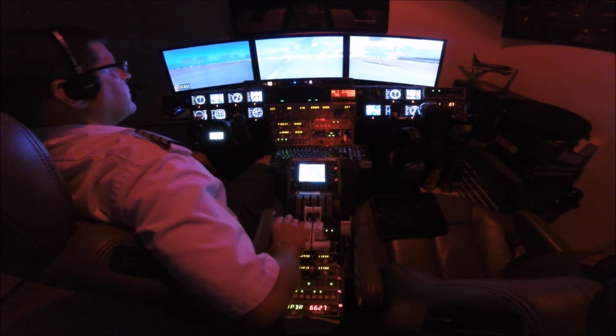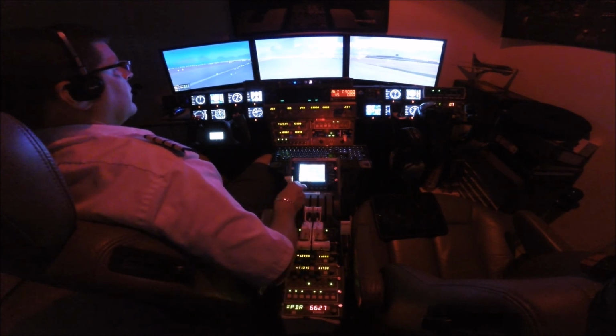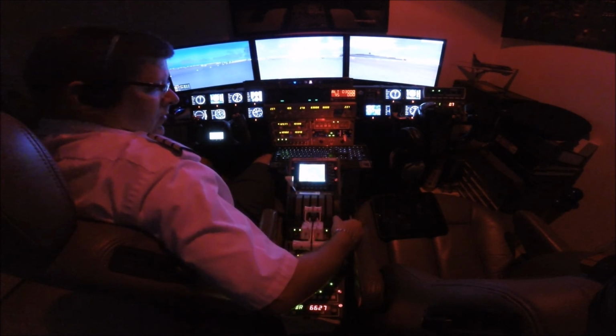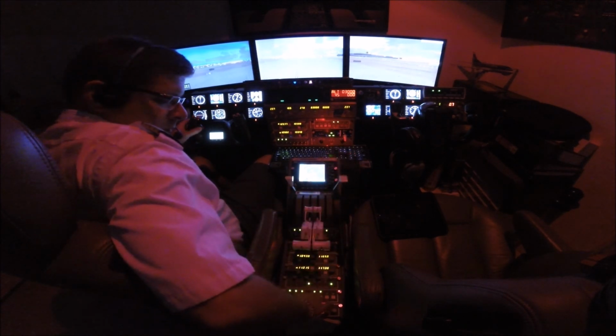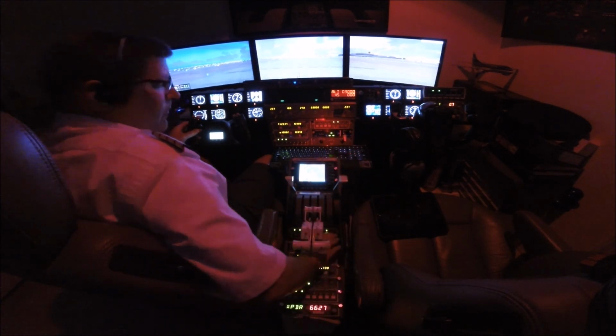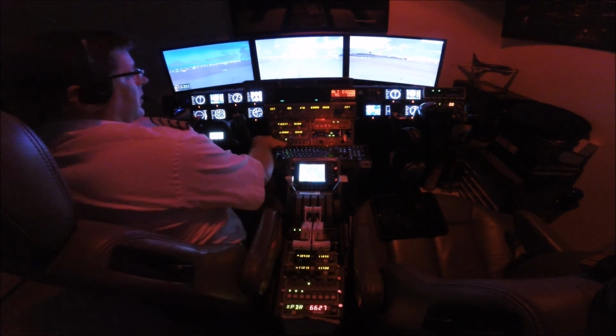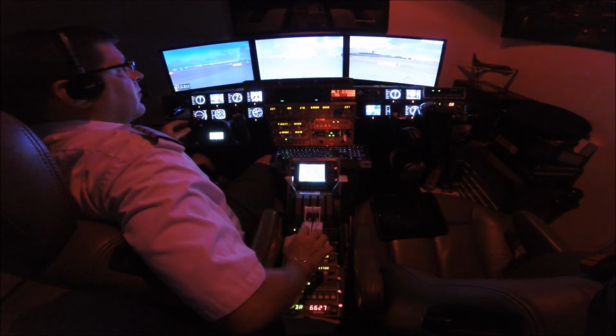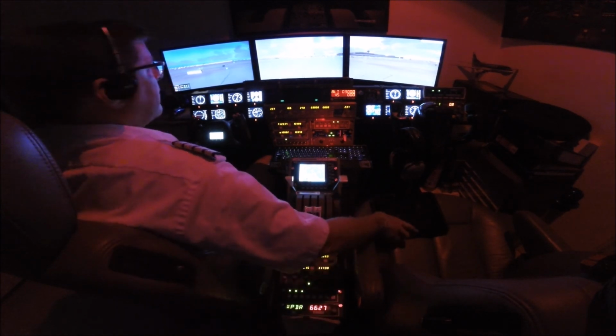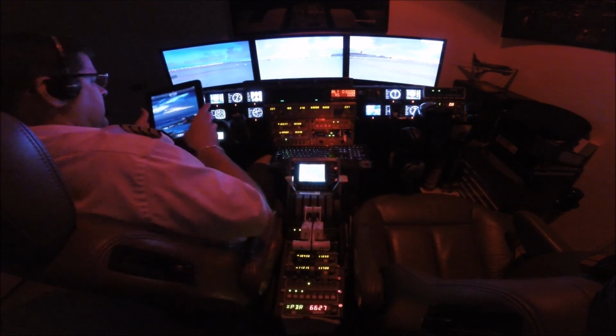Okay, 725, right turn heading 070. Spoilers are retracted. Flaps are coming up. Strobes. Okay, 725, climb descend. Pumps off. Send 4,000, please. DAs are off. Come up here and bring her to a stop. And I'm going to need to find the ground chart now.